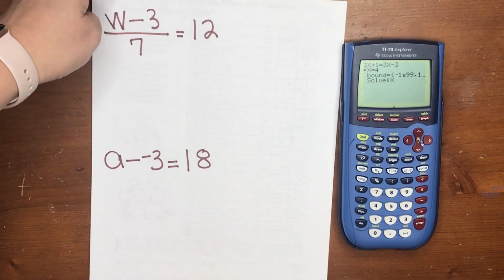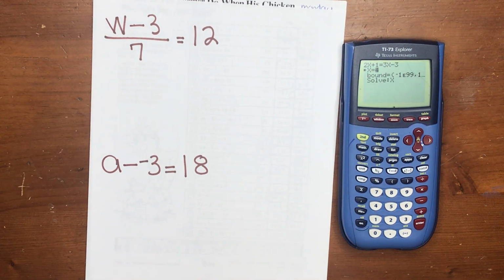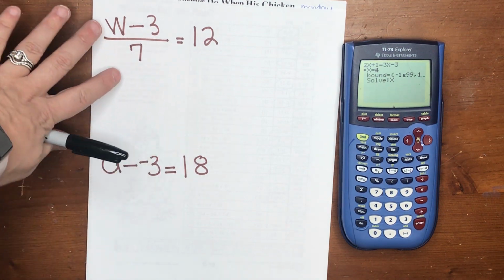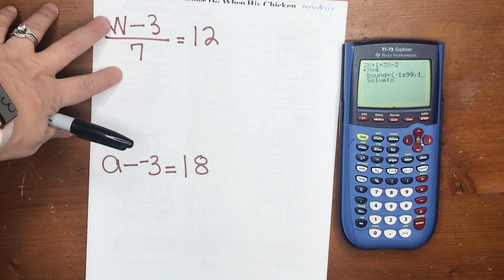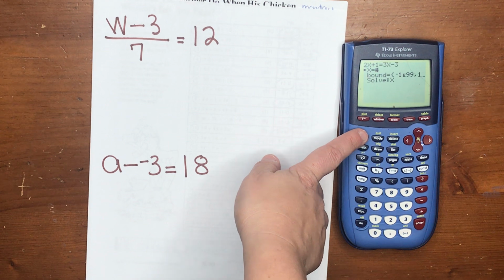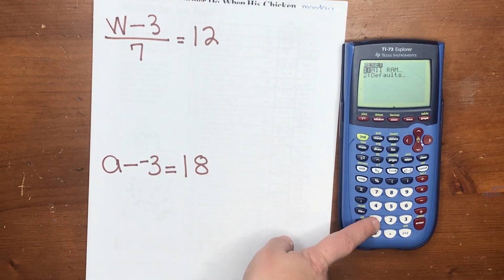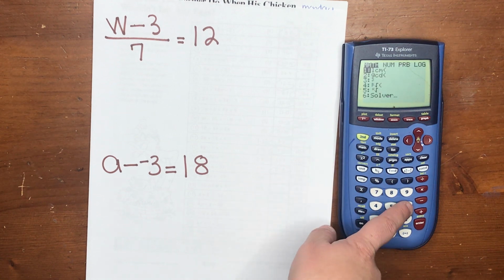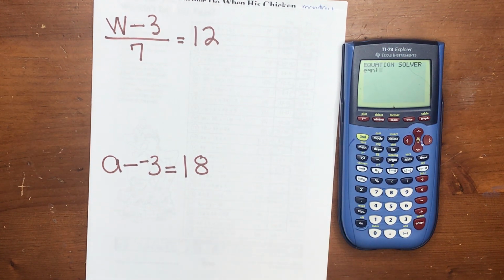I have 2 more examples I'm going to go through with you kind of quickly. This one is w minus 3 divided by 7 equals 12. I wanted to show you this one to make sure that you knew how to put in a fraction. Okay, so we always start by clearing our calculator. Second, 0, 7, 1, 2. We're going to go to math, 6 for solver. And we're going to enter our equation. Okay?